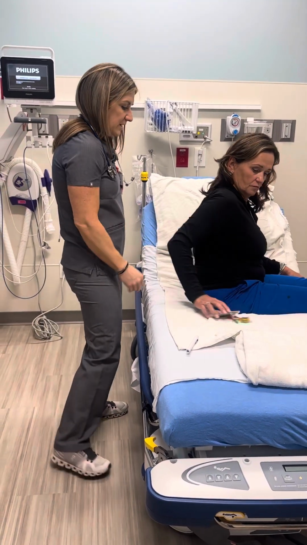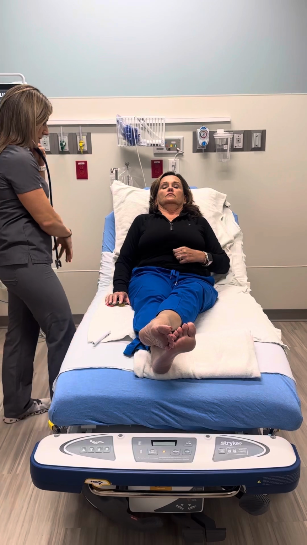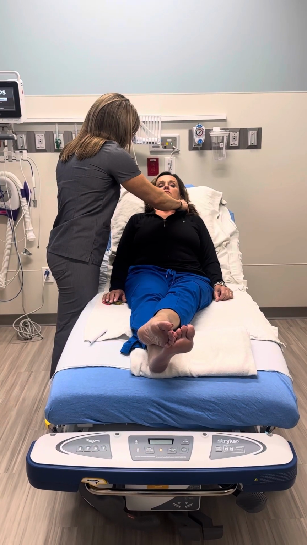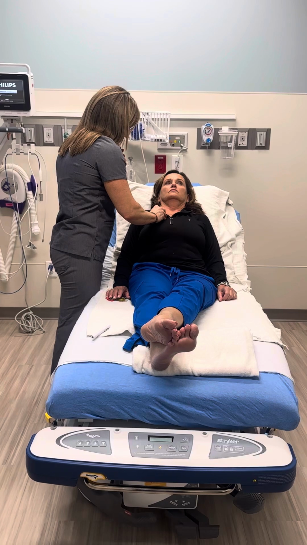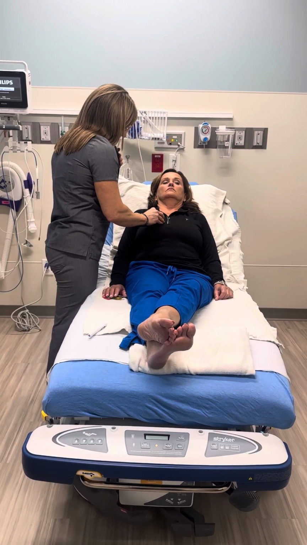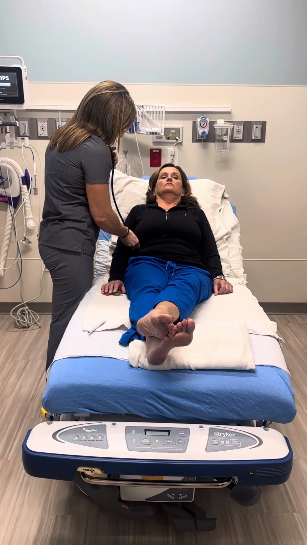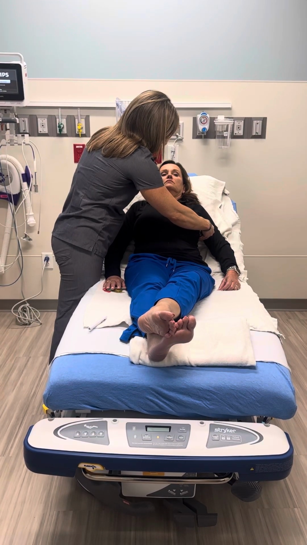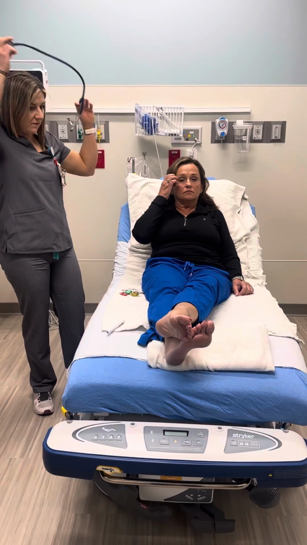I'm going to let you lay back on your back again. Listen to the front side. Her breath sounds are clear with no adventitious lung sounds.